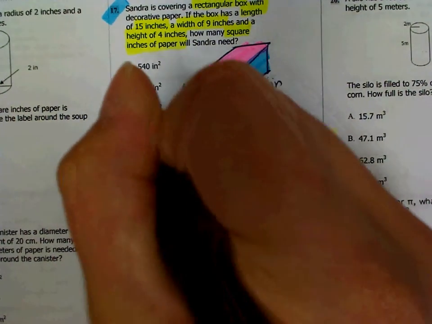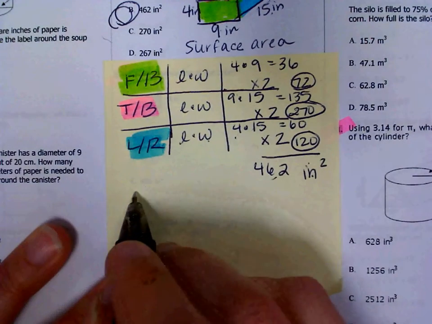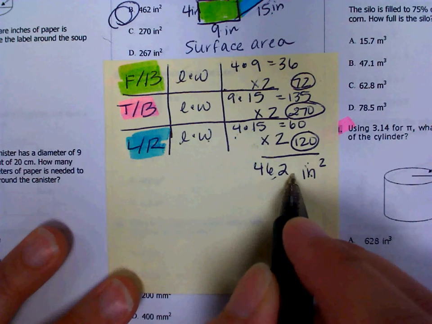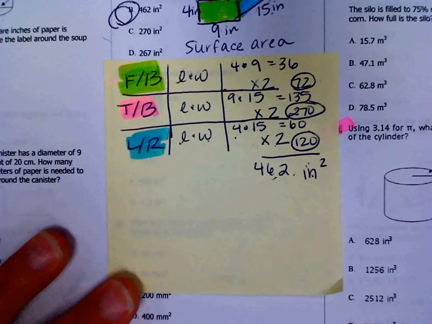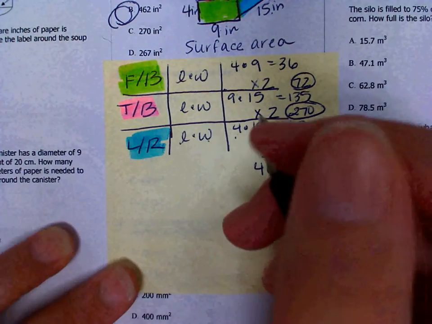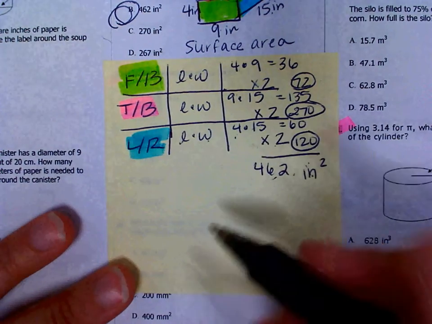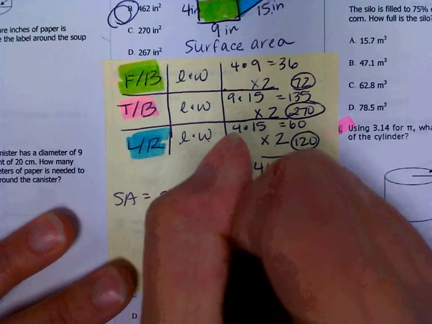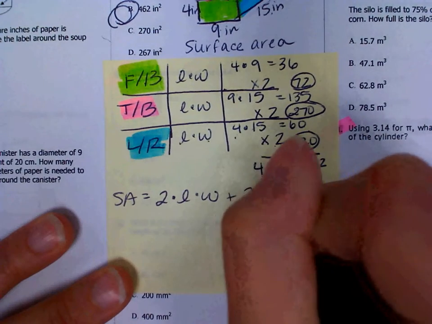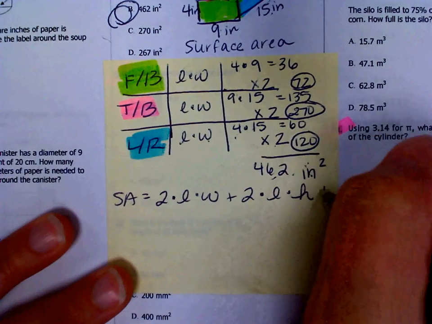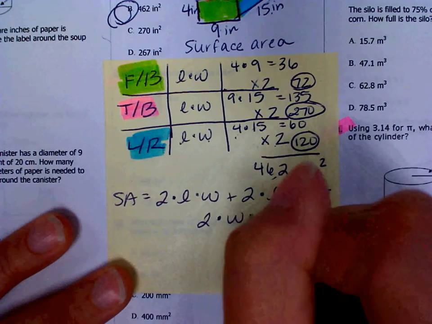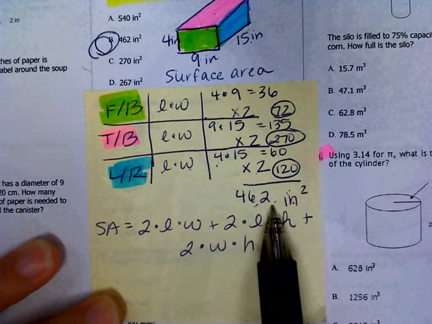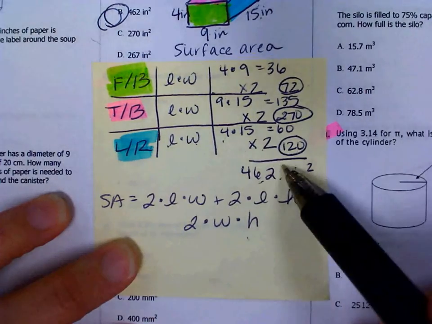Some of you guys learned a formula. Underneath this, I'm going to write the formula for surface area. You're welcome to use this formula on the EOG if you prefer that to the chart method, but please keep in mind the EOG does not necessarily provide formulas, so you're going to have to memorize this formula. The formula for surface area of a rectangular prism is 2 times length times width plus 2 times length times height plus 2 times width times height. You multiply each pair of numbers times 2, add the three values together. It is the same thing as the chart.